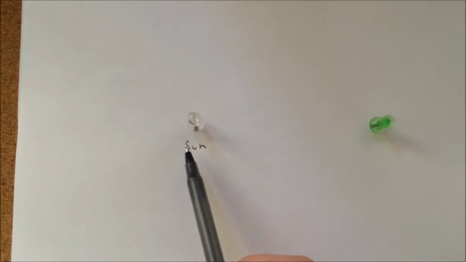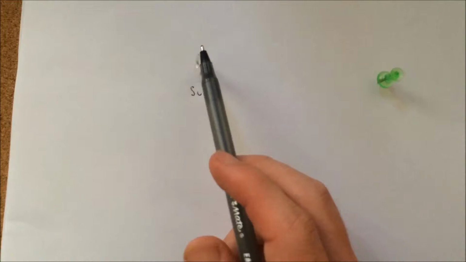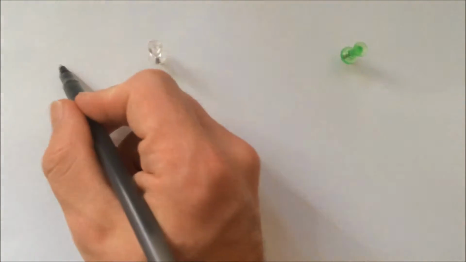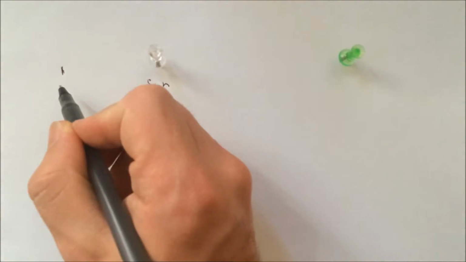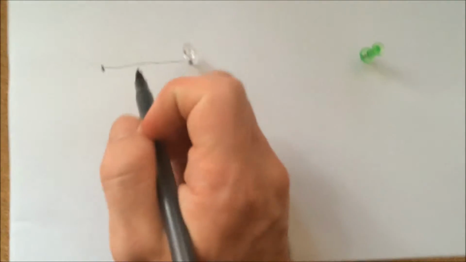First, we know that the Sun is at one focus, and that will be modeled by our clear thumbtack. Next, we know that the edge of Earth's orbit is a perihelion distance away from the Sun.